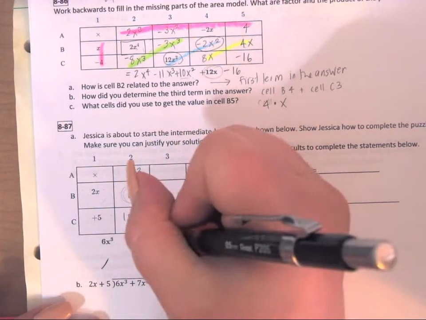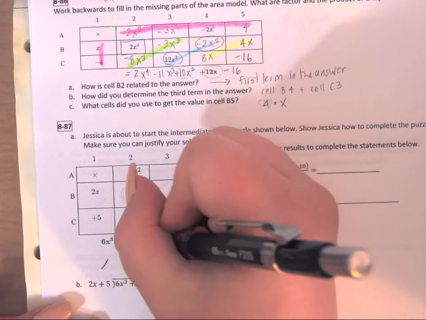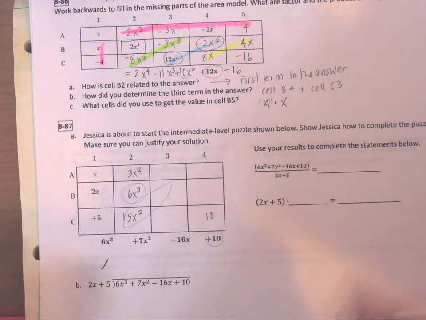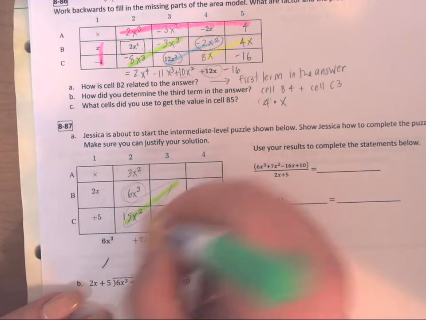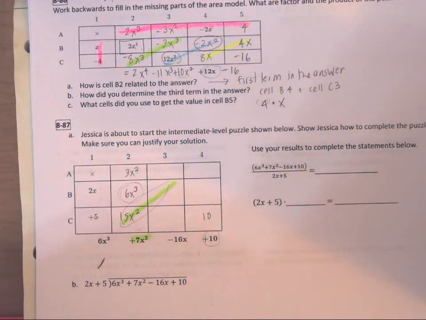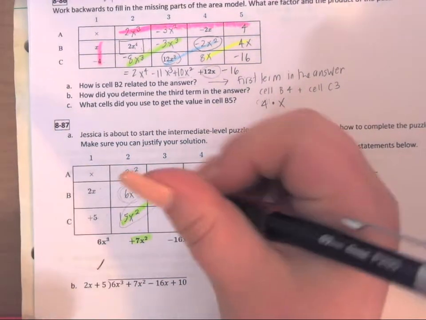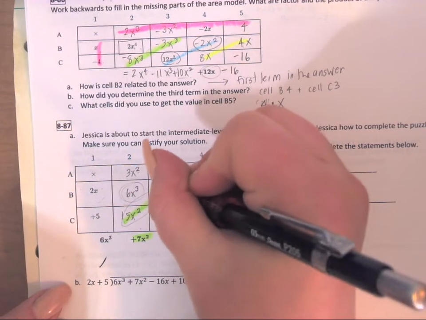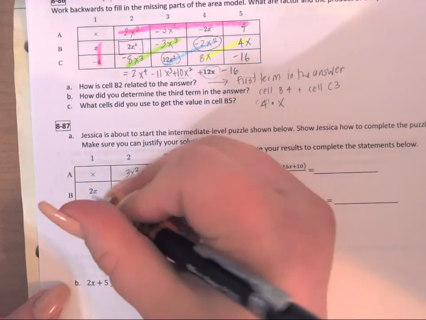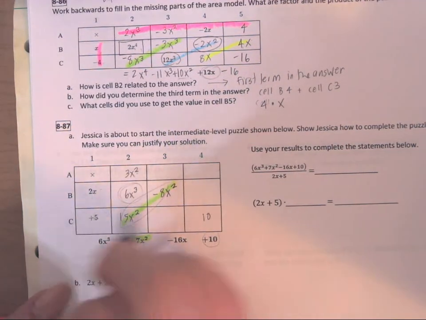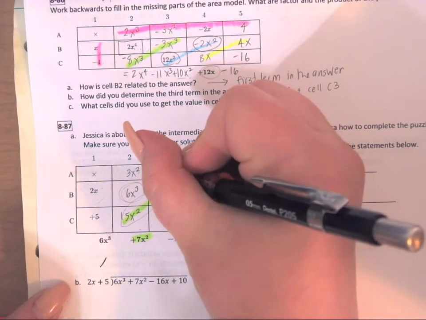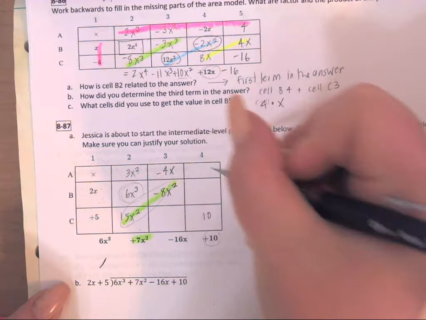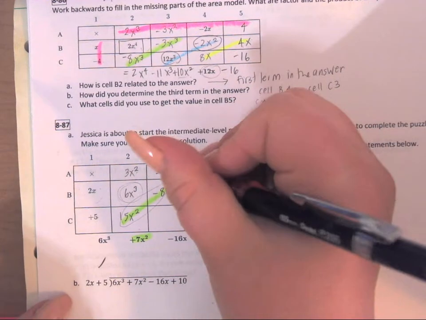And then remember, these two added is going to be this term. So 15x squared plus what is 7x squared? Well, negative 8x squared. And then you work backwards. 2x times what is negative 8x squared? Negative 4x. And then now we can multiply those.